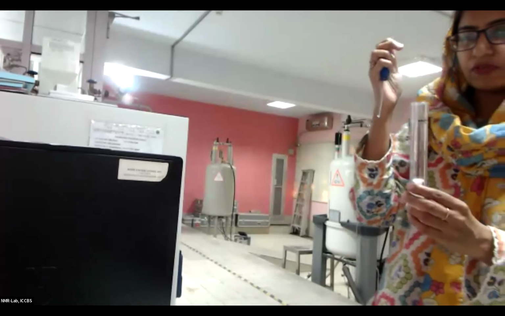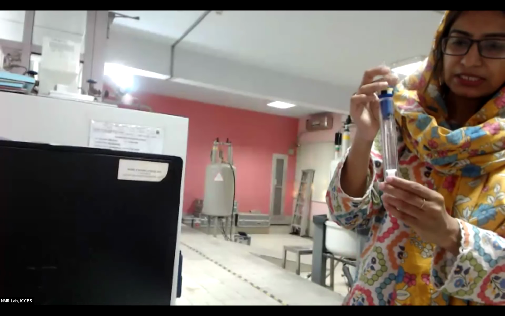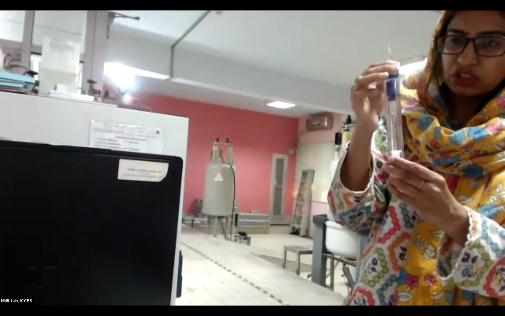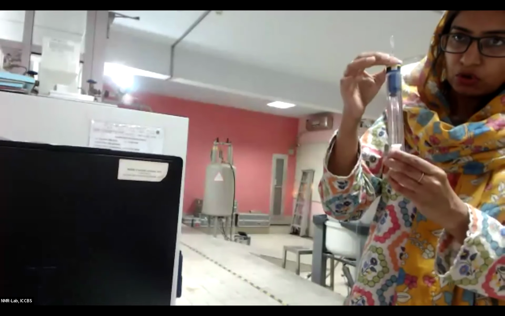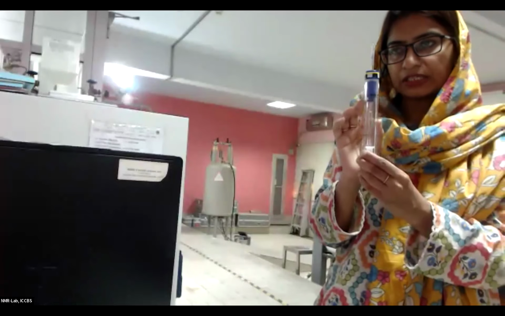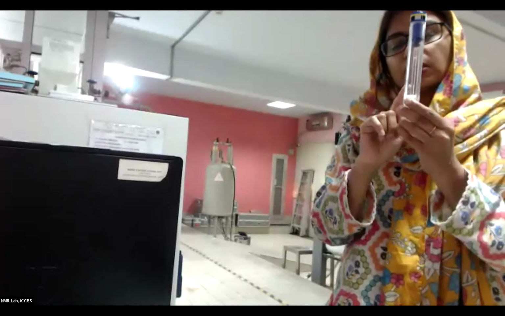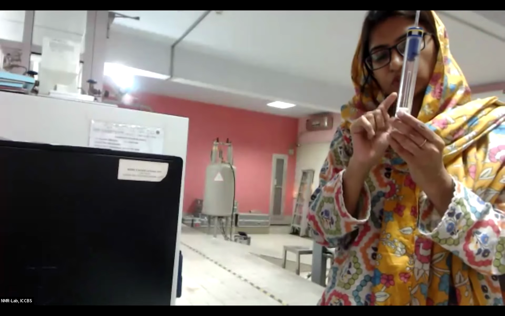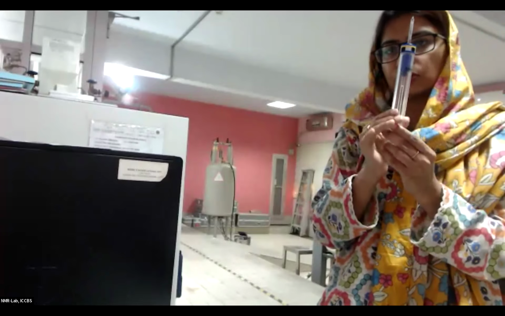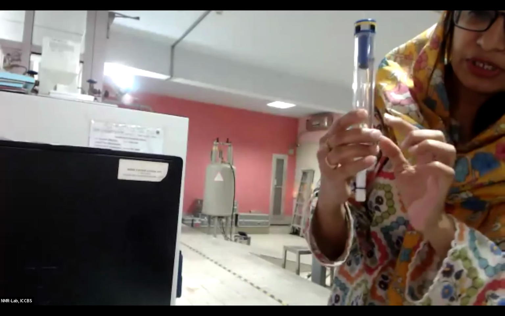So right now I have the 5 mm tube. I'll put this sample tube inside the gauge and I'll press the holder down. There should be no gap between the holder and the gauge. Okay, and the sample tube should touch the tip of this gauge. Okay, and then you can see the volume of your sample.